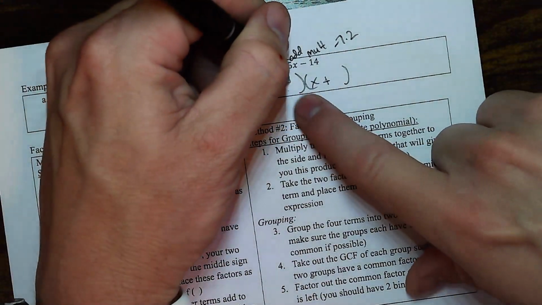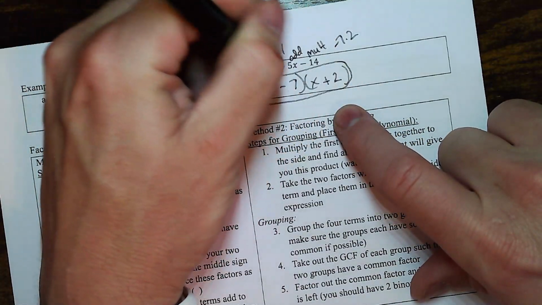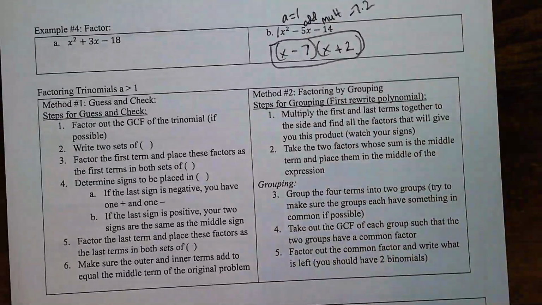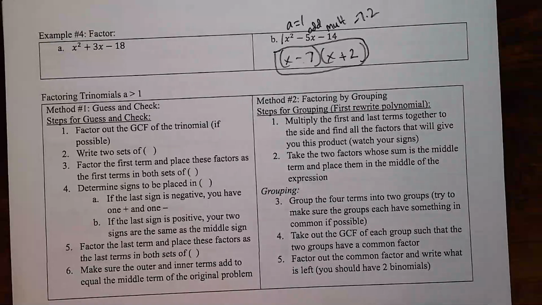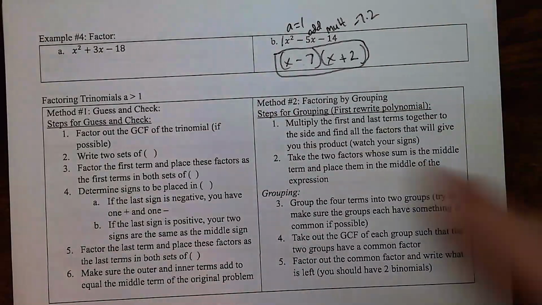And so the minus will be 7. The plus will be 2. And this is my answer. Now you could put x plus 2 in the first part and x minus 7 in the next part because we are multiplying. 3 times 2 is the same thing as 2 times 3. So order does not matter there, but the sign does matter.